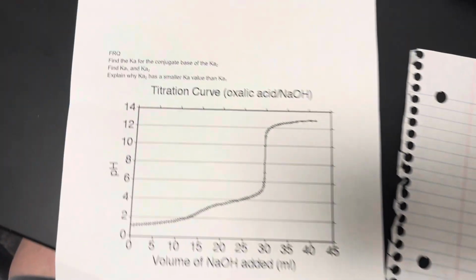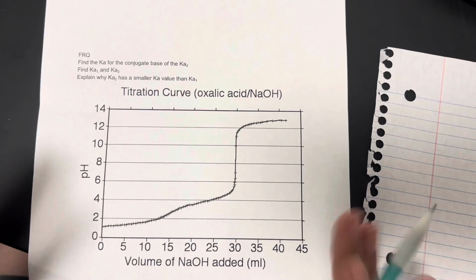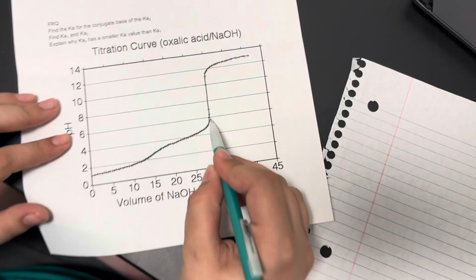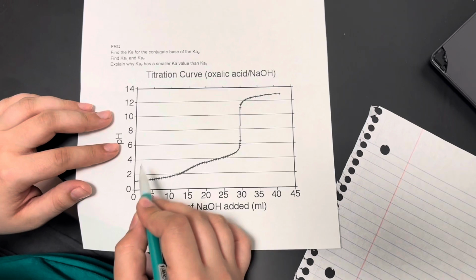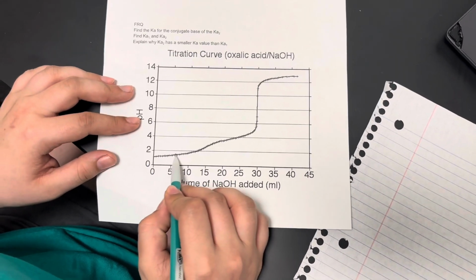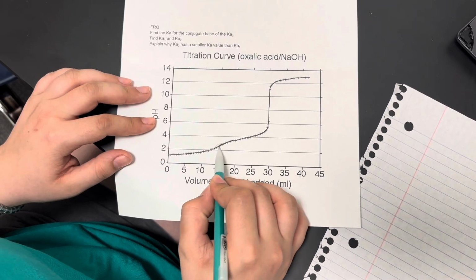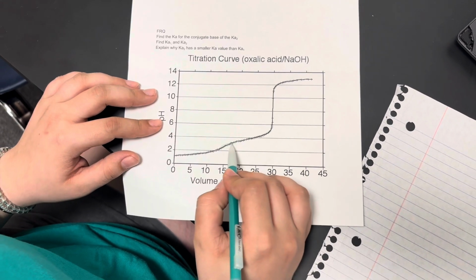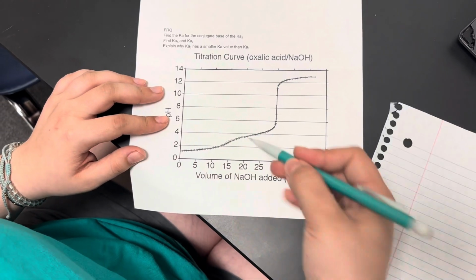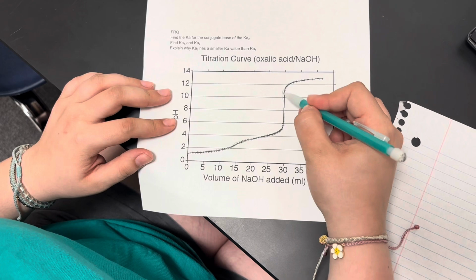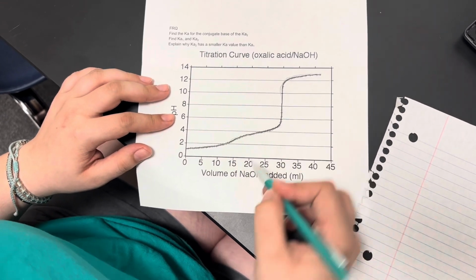So now we are going to be doing the FRQ. Our first thing we're going to look at is the graph. This polyprotic graph is a little harder to see than the other one, but what we can see is that there is a slight curve here, which is where the first one was being donated, and then we have our second one here, which is where our second hydrogen is being donated.